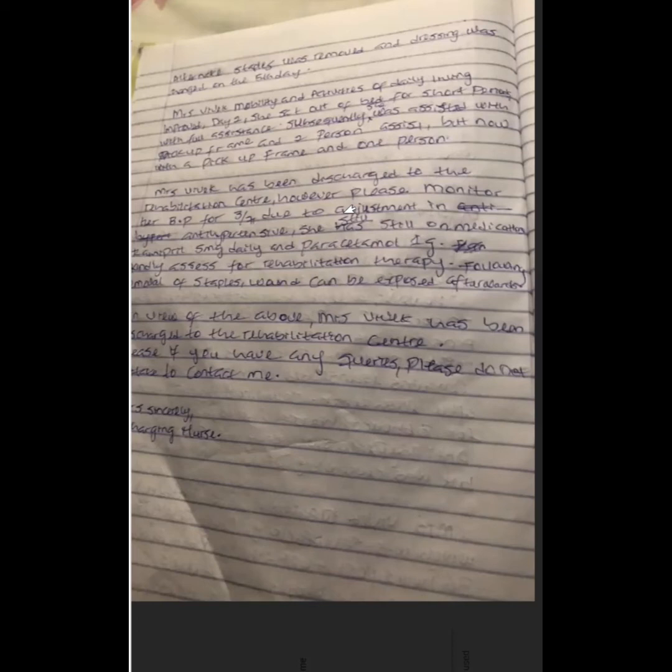So now the last paragraph, you can just say, Ms. Vivek has now been discharged to rehabilitation center. However, please monitor her BP for 3 days due to adjustments in her hypertensive medications. She is still on medications. So you can take away all the 5 milligrams, save yourself the word count. Secondly, access to rehabilitation therapy. Following removal of staples, wound can be exposed.